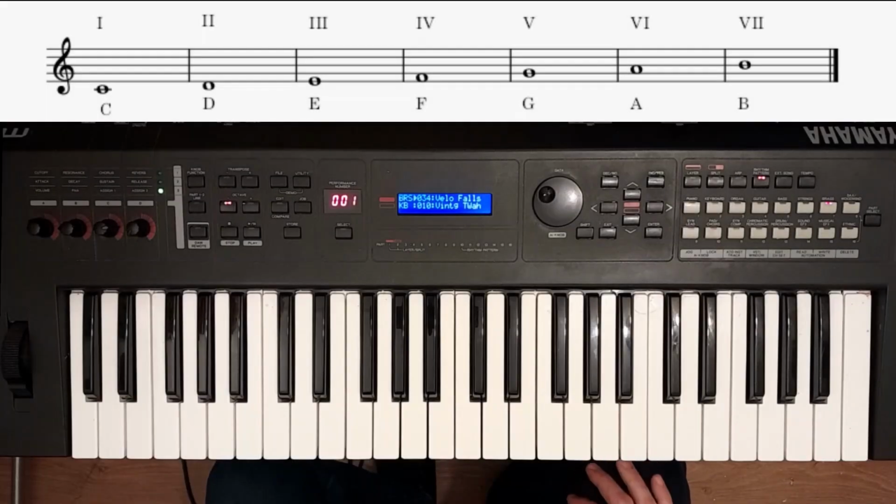Hi everyone, in today's video I would like to show you how to create some chords by harmonizing a major scale. To harmonize a major scale means to add some notes or some layers to each degree of the scale. And when I say each degree, I mean each note of the scale. I immediately want to show you an example.